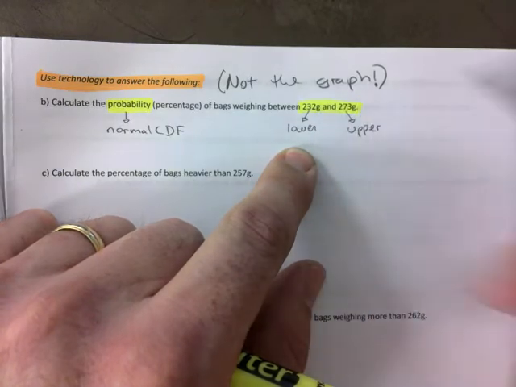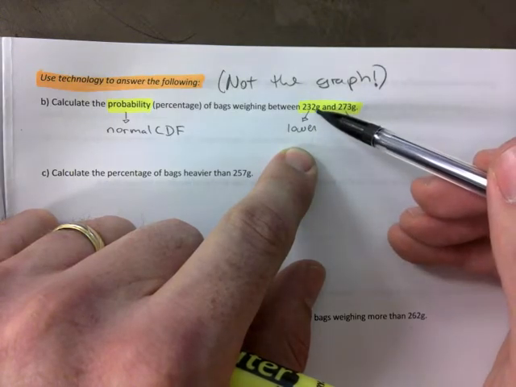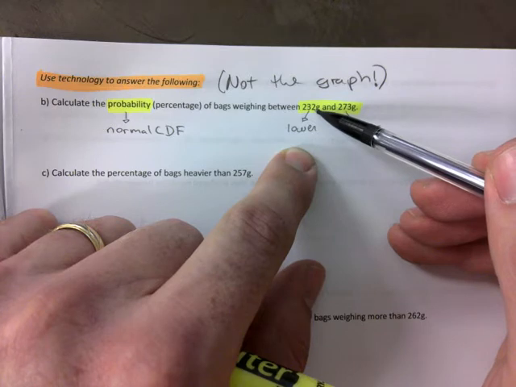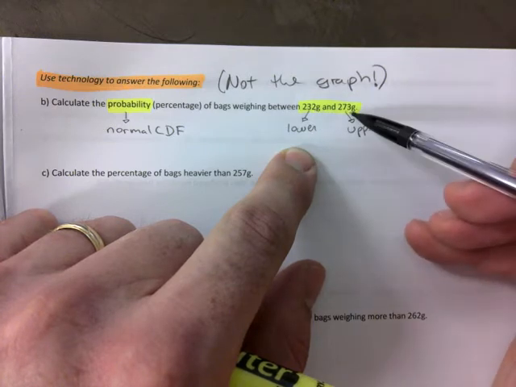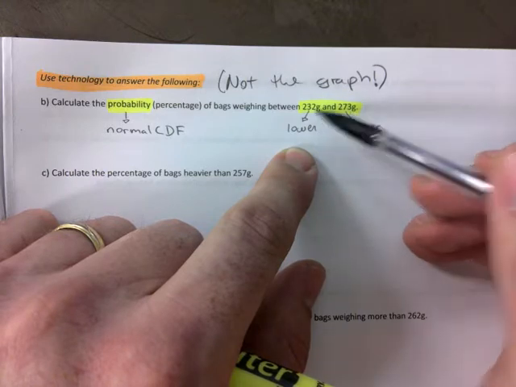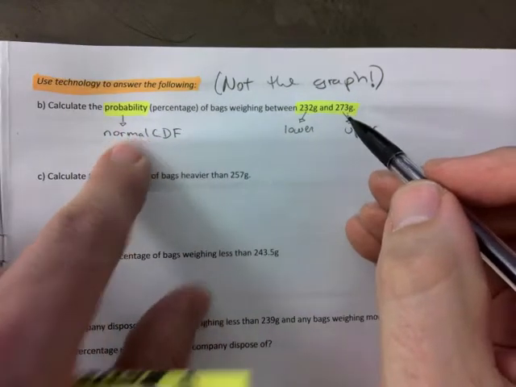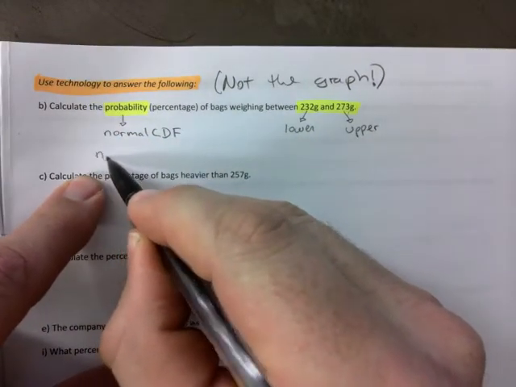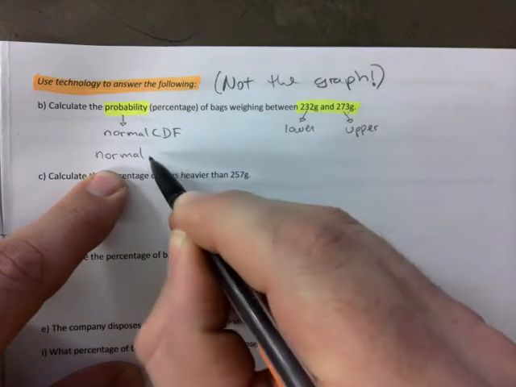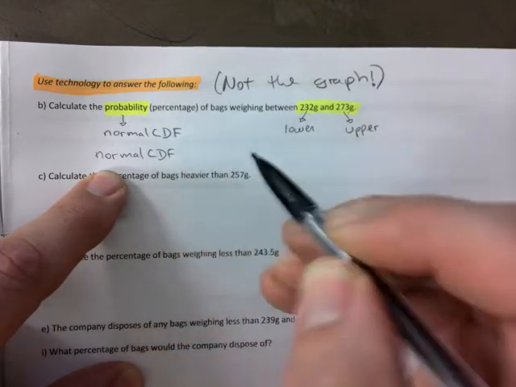Are these values on my graph on the back side? Check. Is there 232 on the curve along the x-axis? No. Is there 273? No. They're always by fives, right? So that should be an indication, like I can't use my curve for this. I can't. I just can't. So we're going to use normal CDF, right?